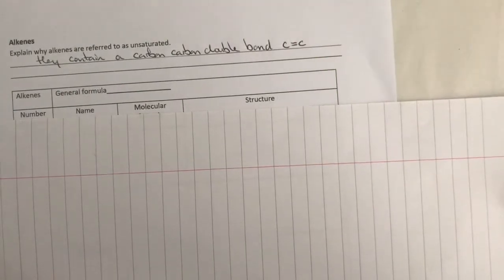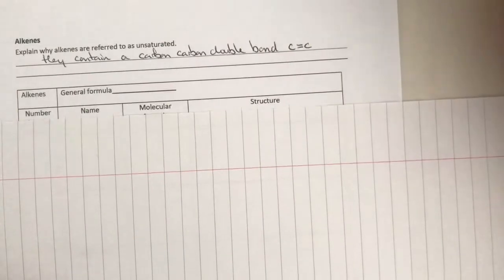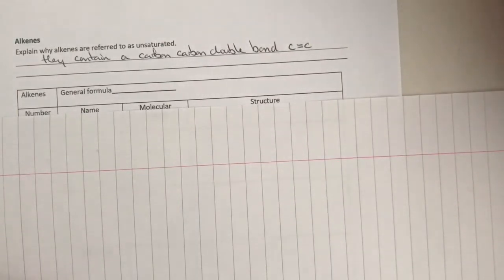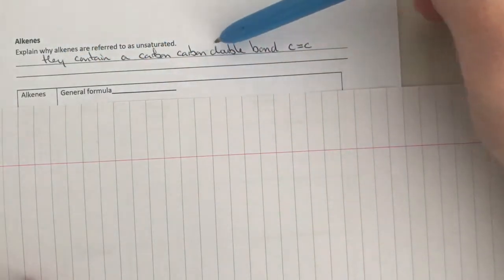Okay, in this video we're going to have a look at alkenes, and alkenes are also hydrocarbons. That means they contain carbon and hydrogen only. They are special because alkenes contain a carbon-carbon double bond. They've got to have one of these double bonds in their structure, and that's what makes them an alkene.